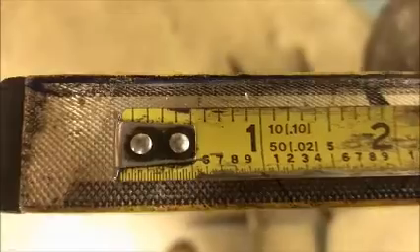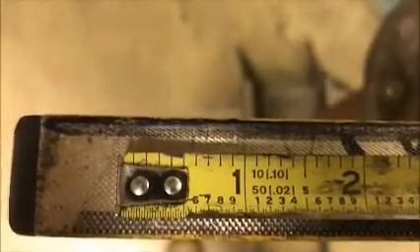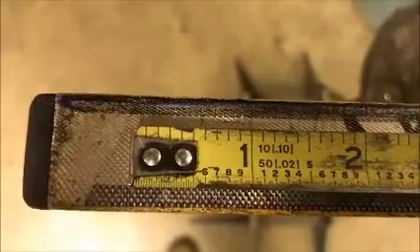All right, so let's come over here to our tape measure. This is an engineering tape, and we can read it in tenths, hundredths, or thousandths. It does not read in sixteenths, eighths, 32nds, and 64ths.